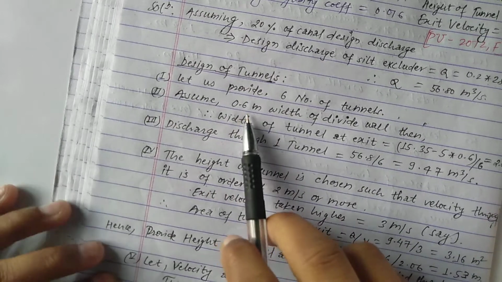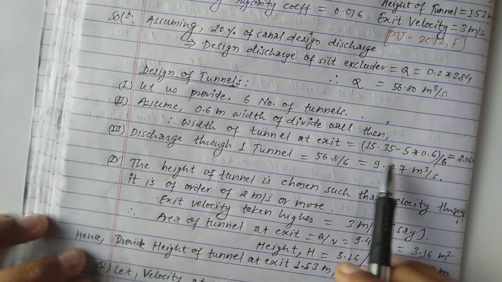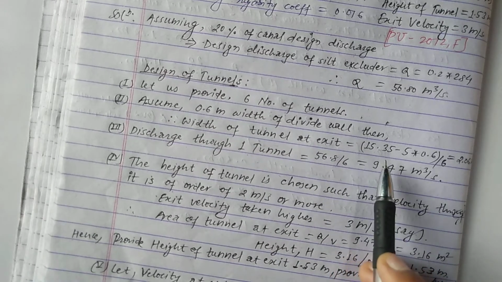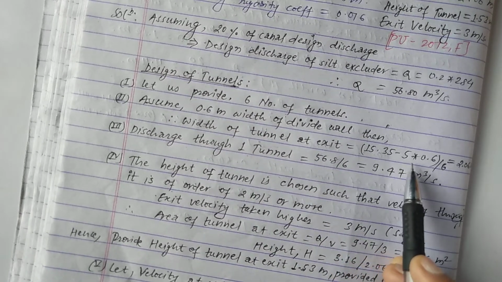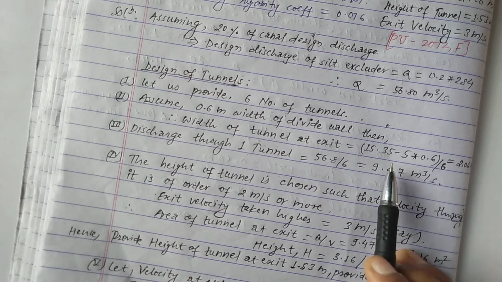So 0.6 meter width of divide wall. Then the width of tunnel at exit equals 15.35 minus 5 into 0.6.